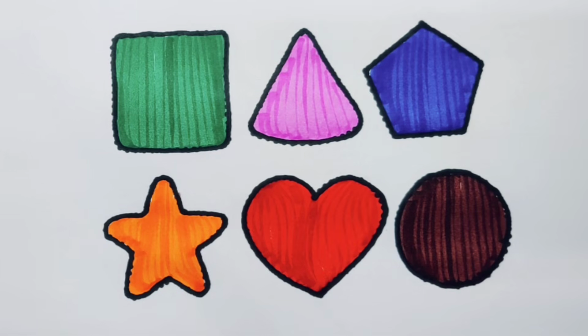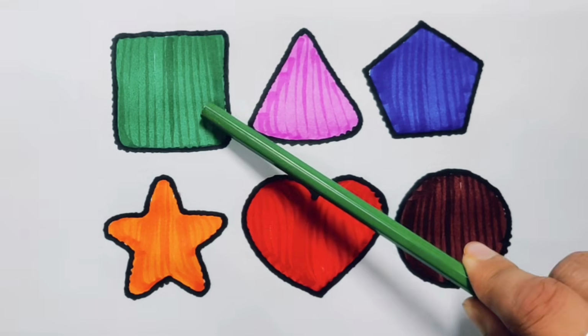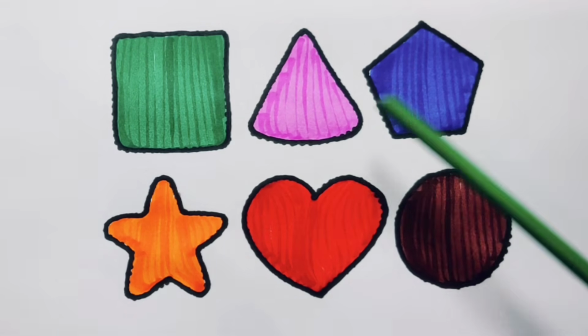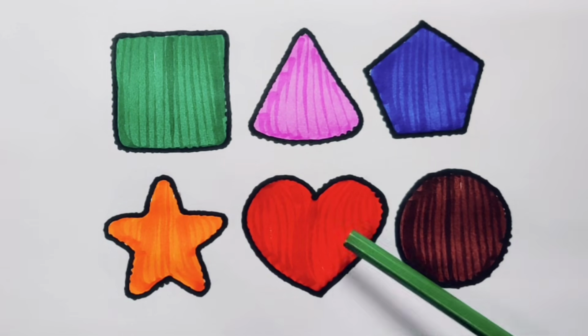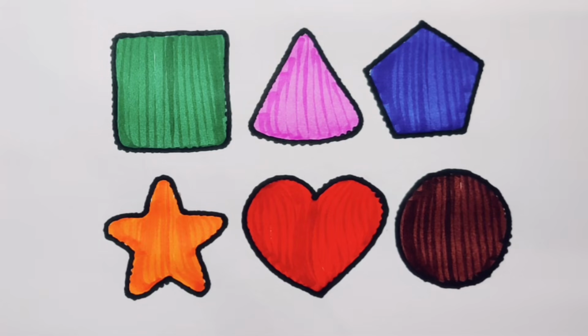What did we learn? We learned green color, square, pink color, triangle, blue color, pentagon, orange color, star, red color, heart, chocolate color, circle.